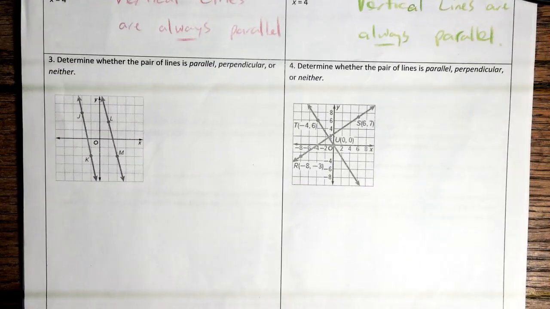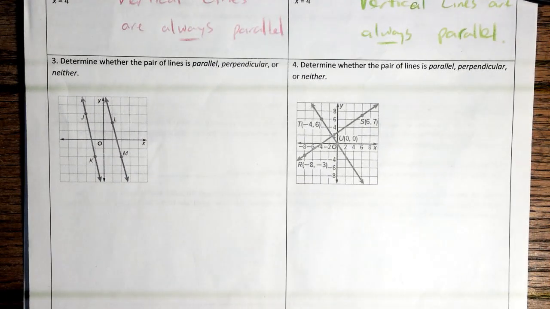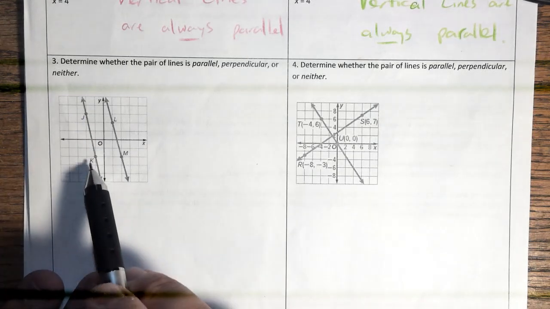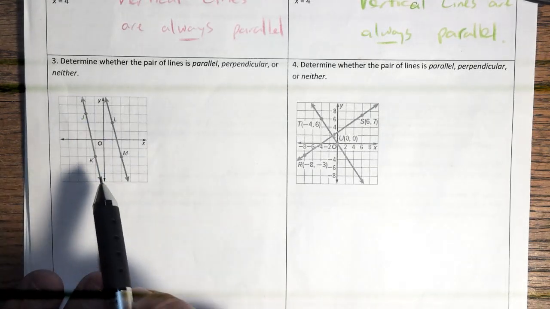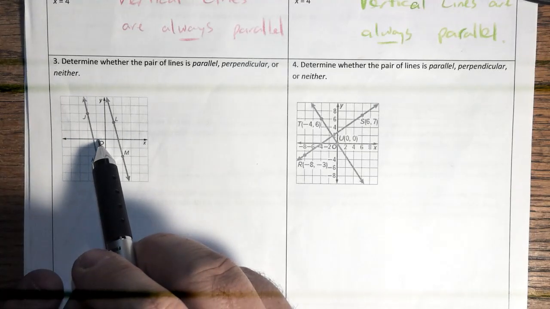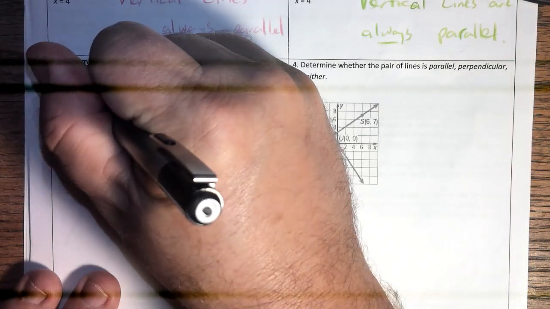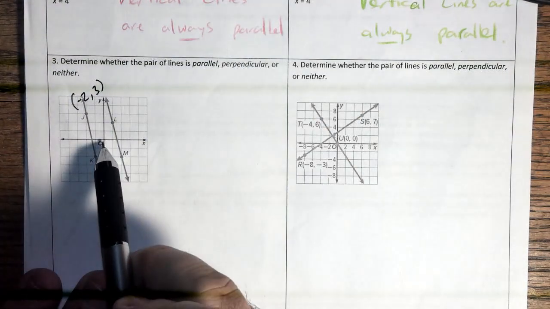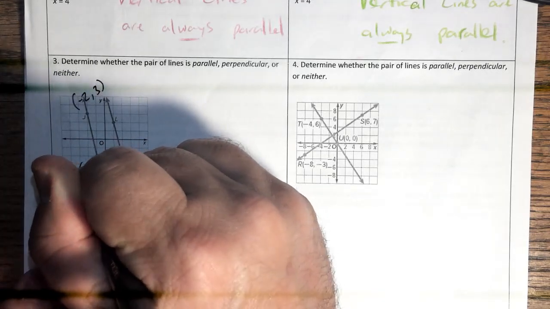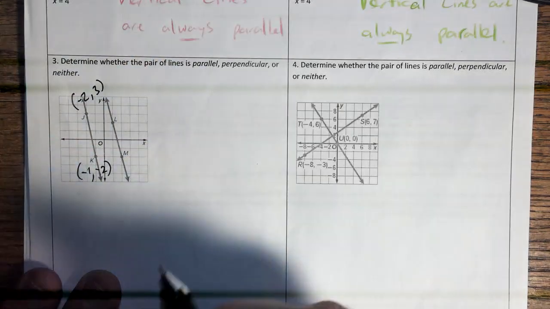All right, scooting down. All right, number 3. Determine whether the lines are parallel, perpendicular, or neither. So for this one, we're going to have to plot our points. So we'll start over here with J. J is negative 2, 3. K is negative 1, negative 2.